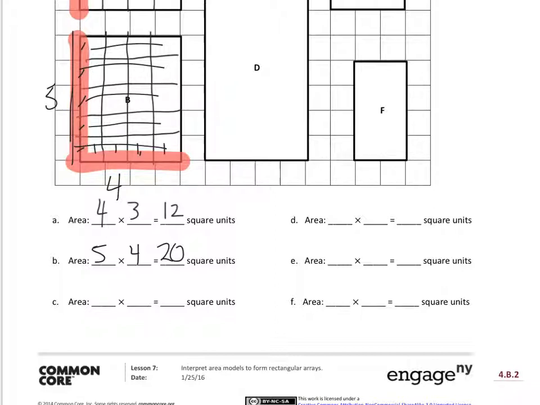Okay, go on to C, D, E, and F. So pause this video, try and finish those. Do your best. If you get stuck, come back to the video and see how we did the other ones. And when you're done with the front, go ahead and continue the video and we'll do it on the back side.